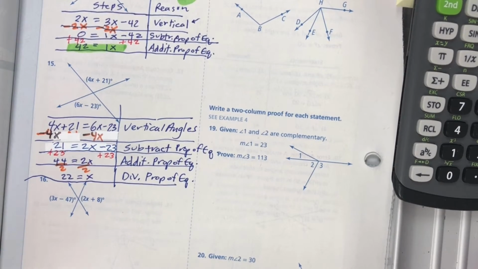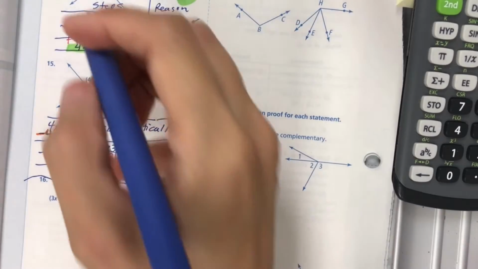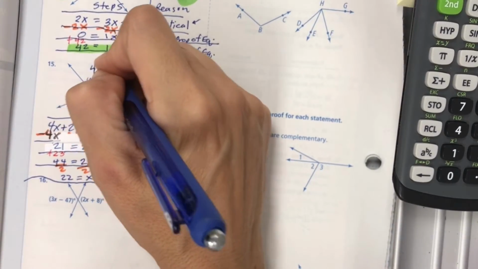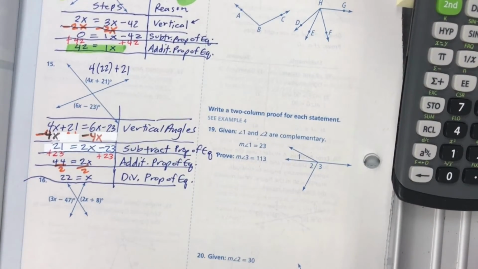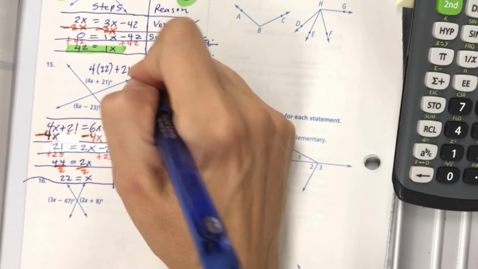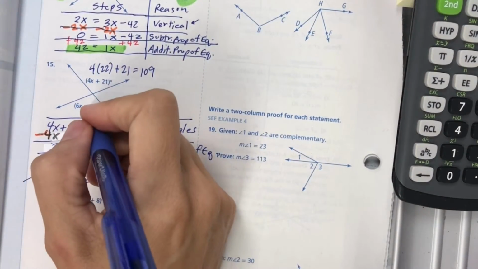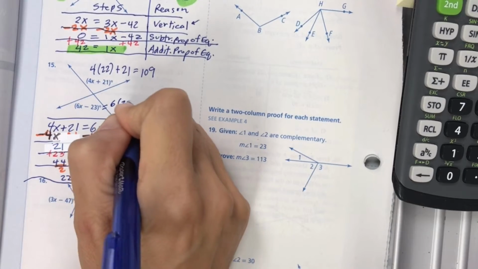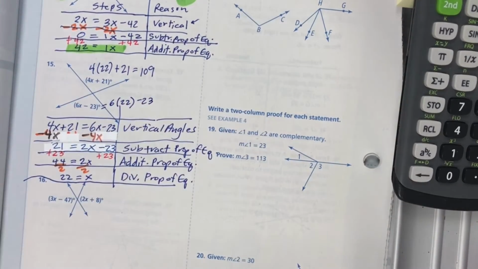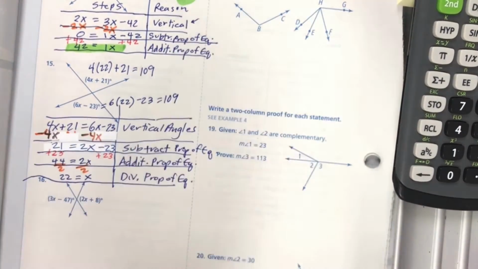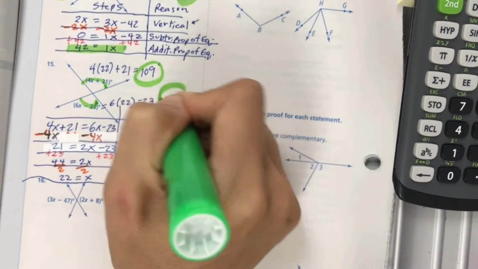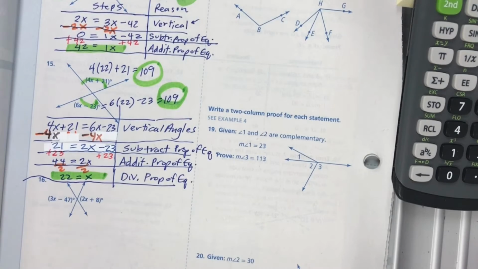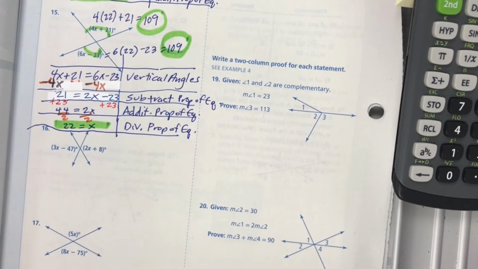Now let's plug in to find the measurement of our angle and see if we got it right. So if x really is 22, 4 times 22 plus 21 is 109. And now let's try it out with this one. 6 times 22 minus 23. I get 109. So this angle is 109, that angle is 109, and x is equal to 22. Next one.